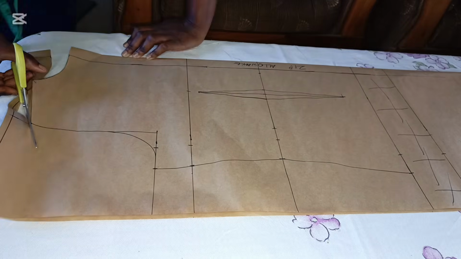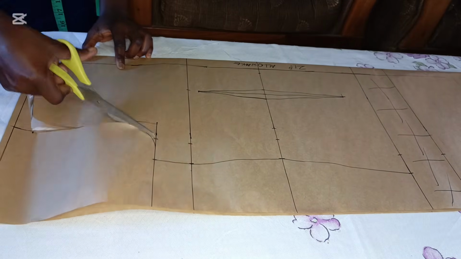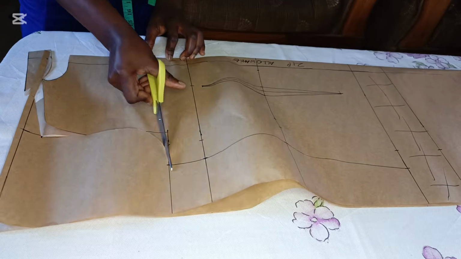After doing this, I'm just going to cut it out. I'm just going to cut out the sides that I don't need. So yeah, that is what I'm cutting right now.